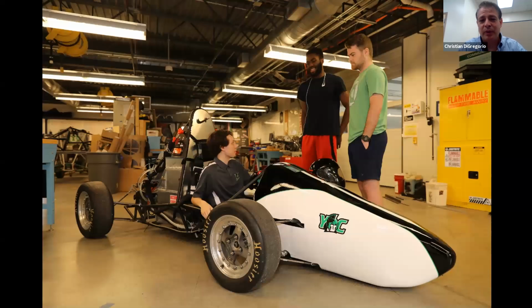Our students get to build a race car. There's a Harley Davidson factory in York, Pennsylvania. So it's not just the name of the school, it's also the name of the city. So Harley Davidson's here and students got to build a race car, which was a lot of fun.